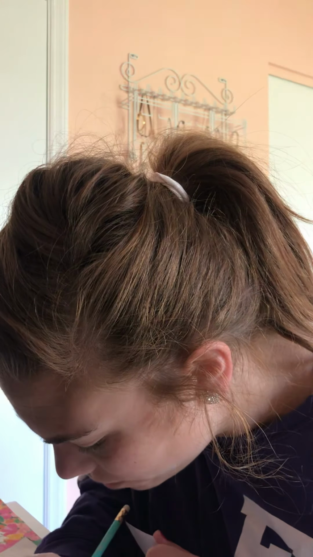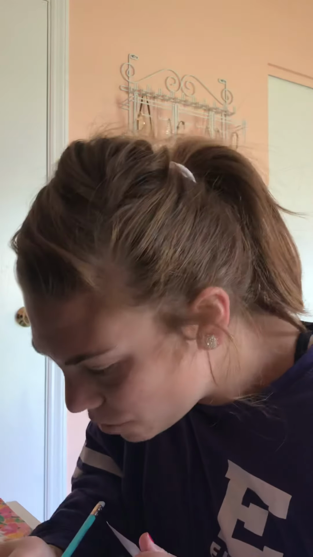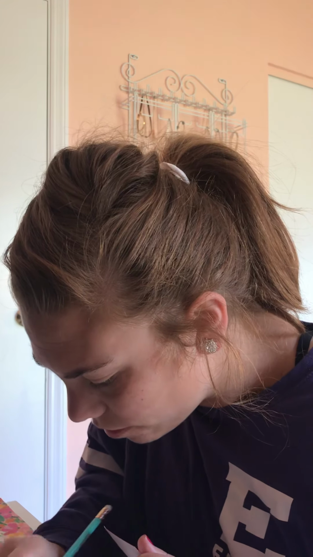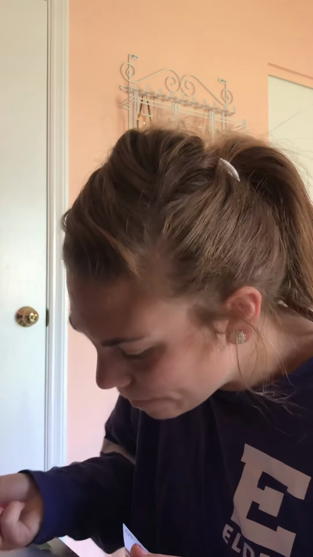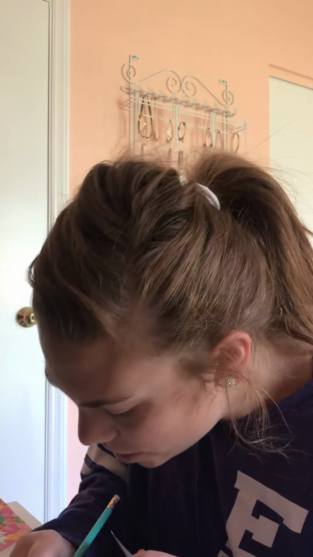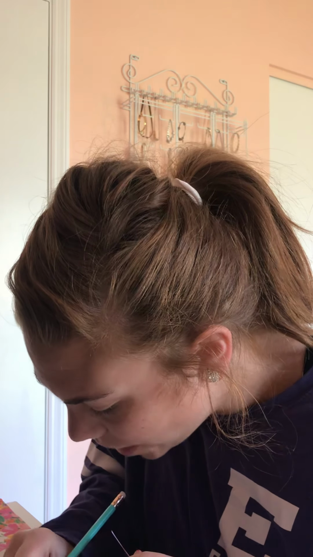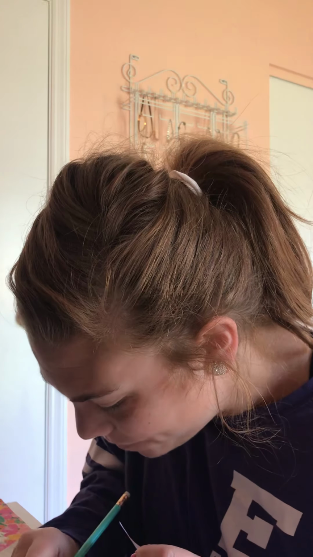All right, let's try another number. Let's look at the number 59. On your paper, write the number 59, and let's start with our tens and ones chart. Looking at it, in the ones place there are 9 ones, and there are 5 tens. Then let's do commutative property. We can do 50 plus 9 equals 59, or you can do 9 plus 50 equals 59.